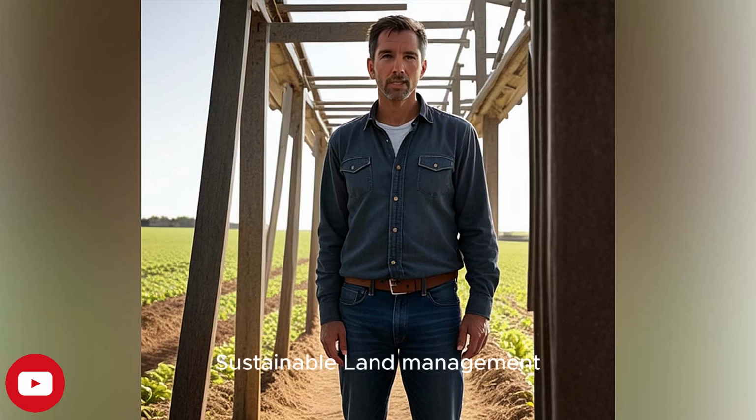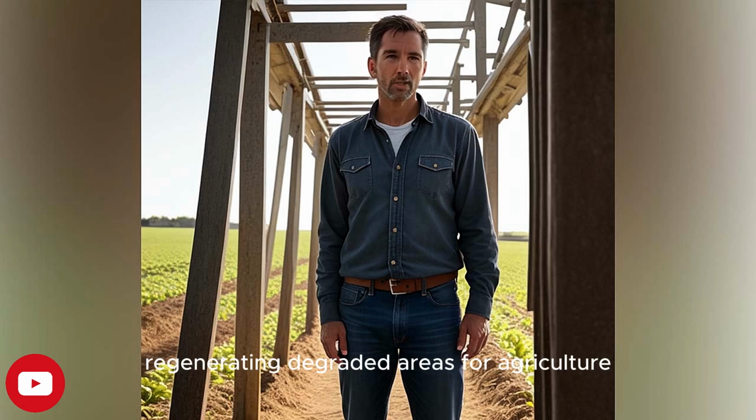Sustainable Land Management: Regenerating Degraded Areas for Agriculture.